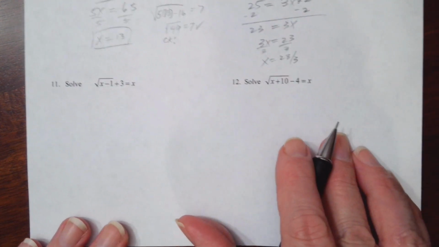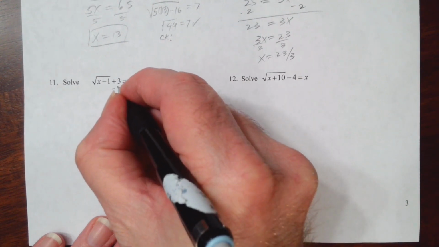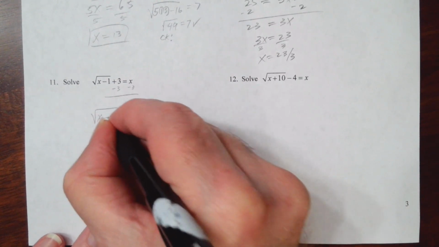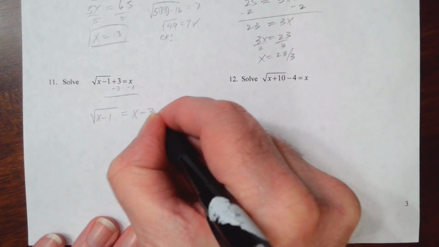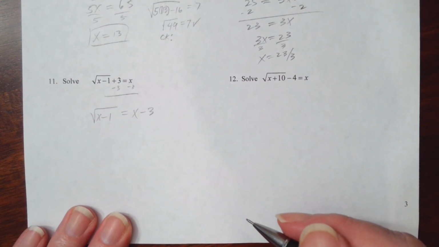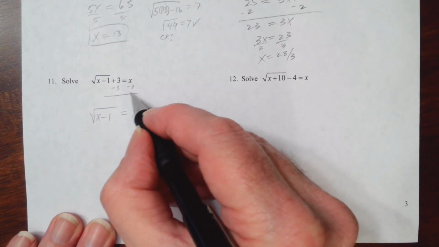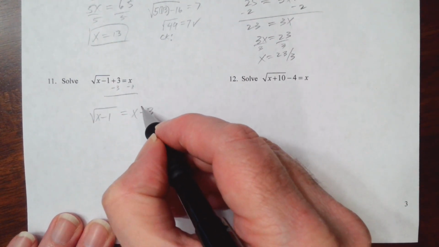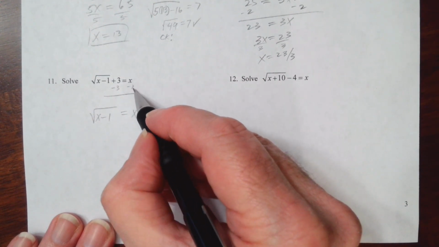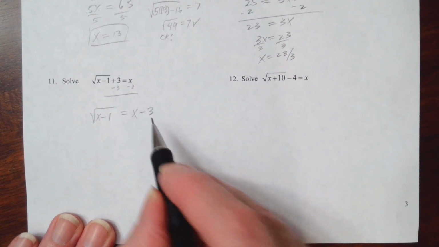Okay, so number 11 and 12 are going to be a little bit more work for us. We're going to do the same thing here. We're going to get the radical by itself. You get the square root of x minus 1 is equal to x minus 3. And we're going to square both sides. Now this is where you've got to be careful. By the way, x minus 3, these are not like terms. Sometimes I'll see students end up with like a negative 3x here or something like that. The problem is they're not like terms. You cannot add them together. So we'd want to put the x term first and then the constant.